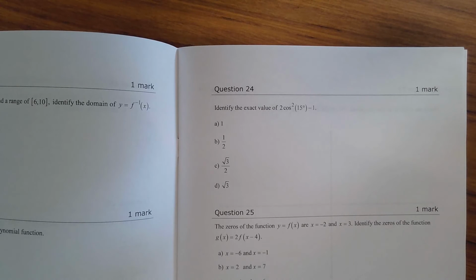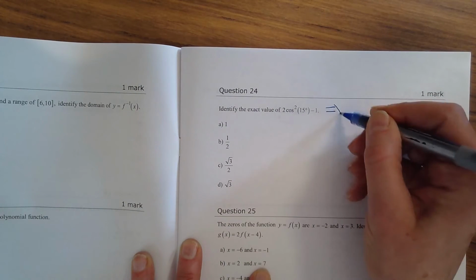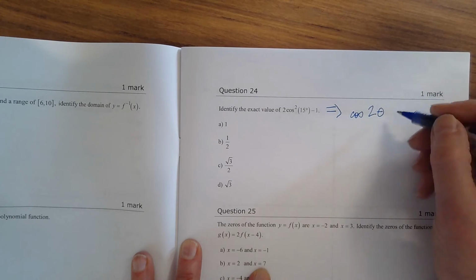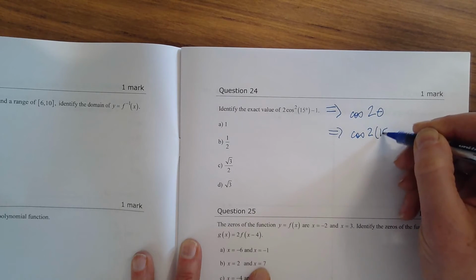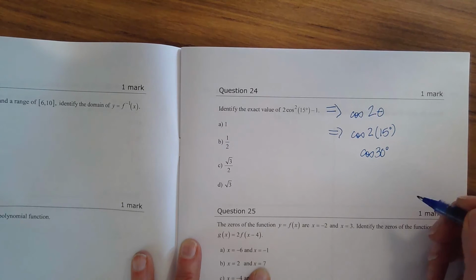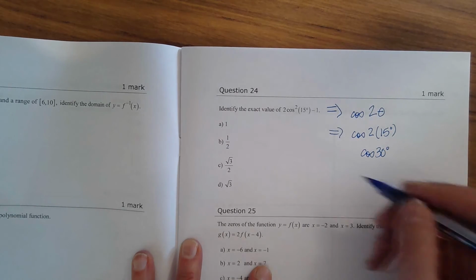So what does 2 cos squared 15 degrees minus 1, does that ring any bells? That's the same as cos 2 theta, right? So in this case it would be cos 2 times 15 degrees. So it would be cos of 30 degrees. Okay, what's cos of 30 degrees? Root 3 on 2, isn't it?